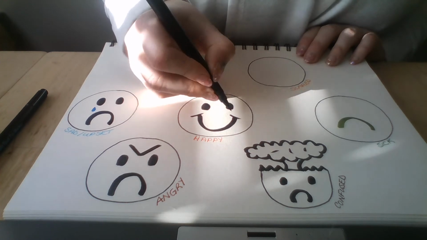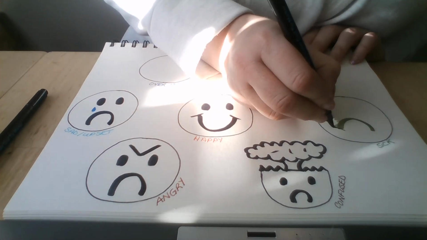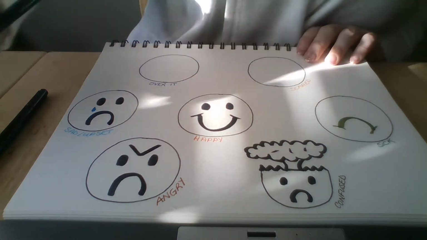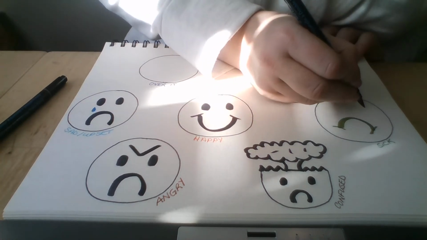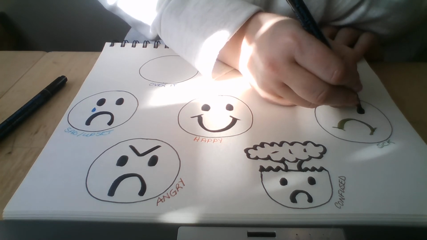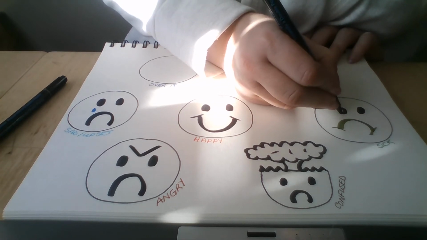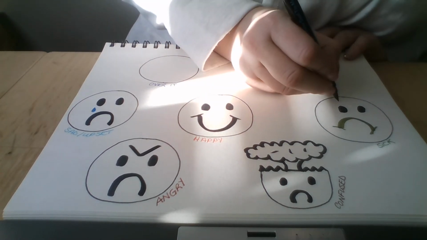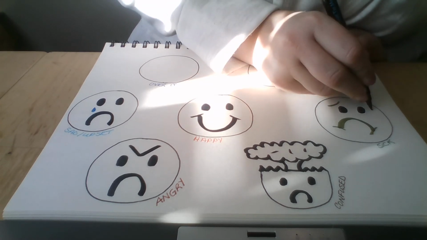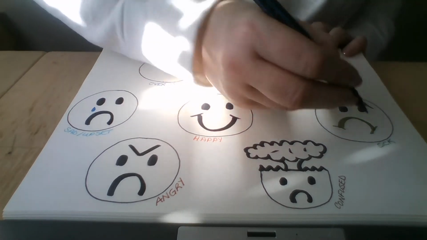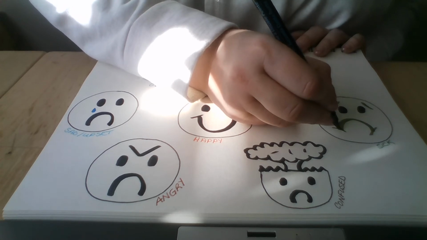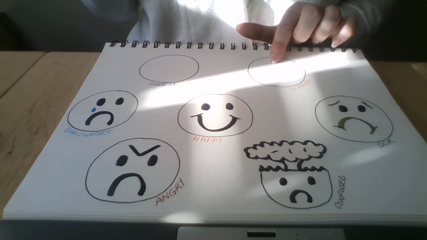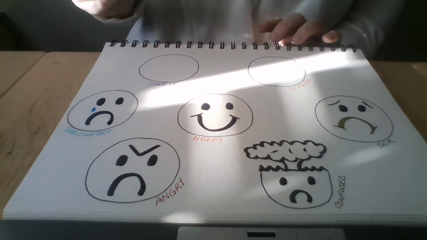Okay, and the lines like we used for happy, we're going to put those on the bottom when we feel sick. Ugh, it's not fun. Then I'm going to make my eyes. And then I'm going to give my sick face some worry eyebrows because it's not fun to feel sick. No, it's not. All right, let's move up to scared.